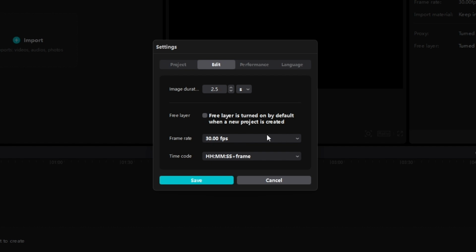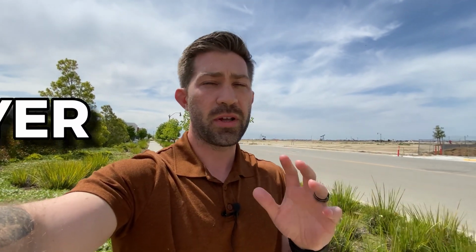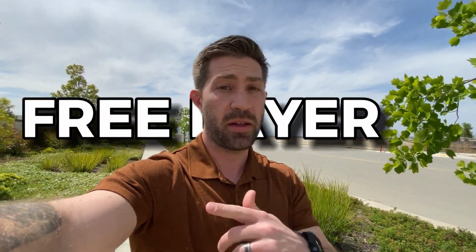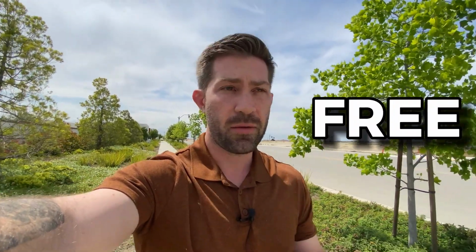Something that not a lot of people talk about is this free layer aspect. So what is free layer? Free layer allows you to take 2 different images and stack them on top of each other to create a more creative image, or any sort of text effect that you might be able to do. So putting the text behind you as I walk, like I'm doing in the screen right now. The only way that you can do that is if you use the free layer option.